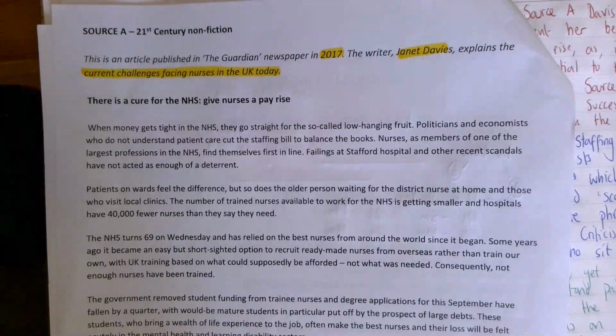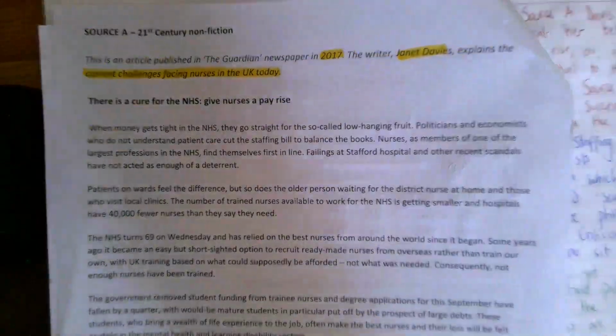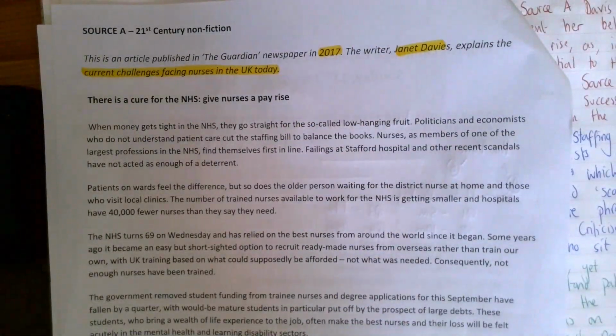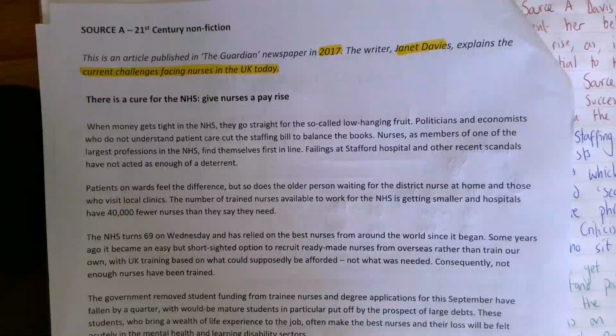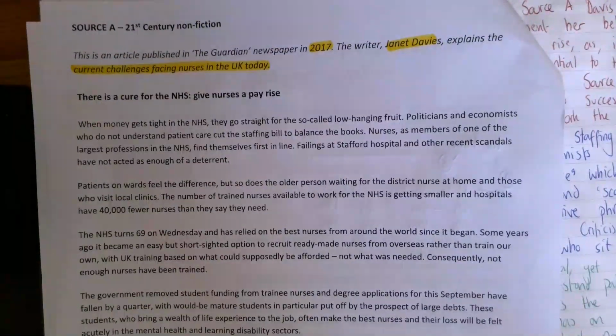because that's going to provide you with when it was written, what the topic is, and also the writer's name. So it says here, this is an article published in the Guardian newspaper in 2017. The writer Janet Davis explains the current challenges facing nurses in the UK today. So I'm going to read it through, and as I'm reading it, I just want you to be summarising what the text is about, and then we're going to summarise that into 5 bullet points at the bottom, because that's going to help us with question 2 and 4.